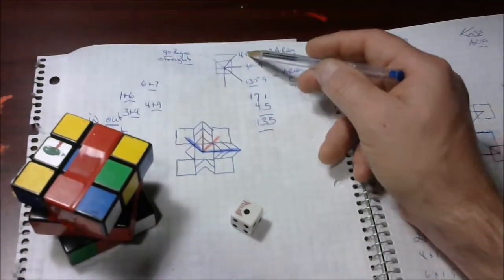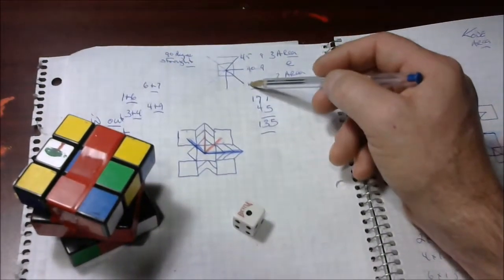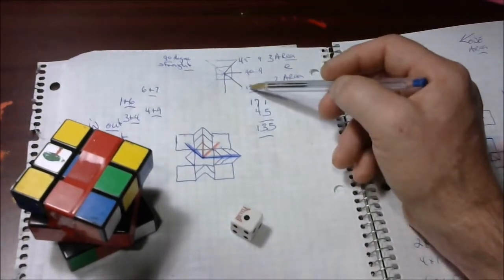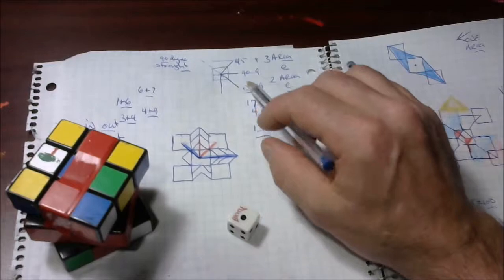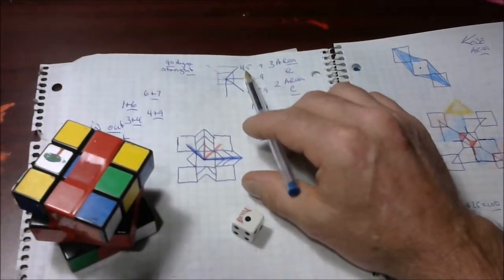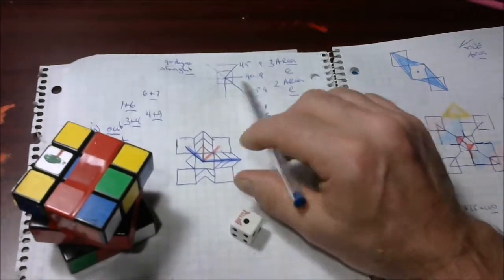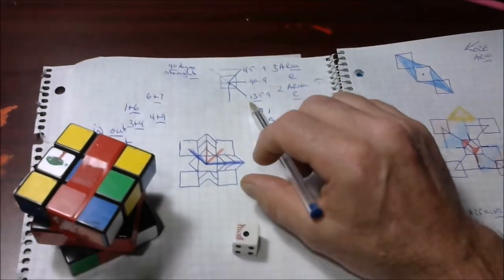The E would be this one over here, this one over here, this one over here. These are your 3 angles, and the 3 angles on that side, E and E. The opposition, the flip of the dice: 135 would hit 45, 180. 90 would hit 90. 135 would hit the 45 down here, 180.